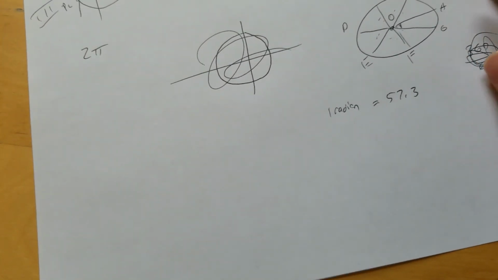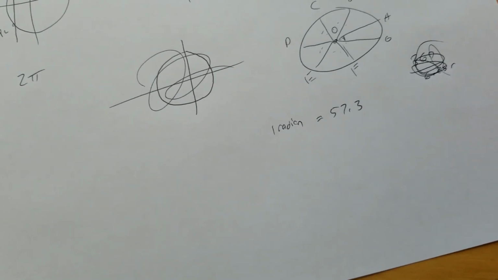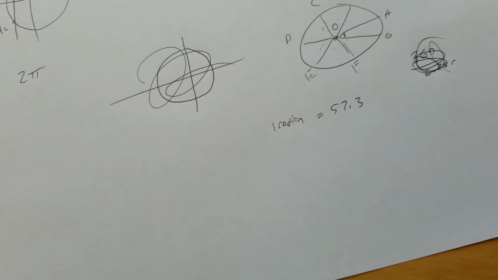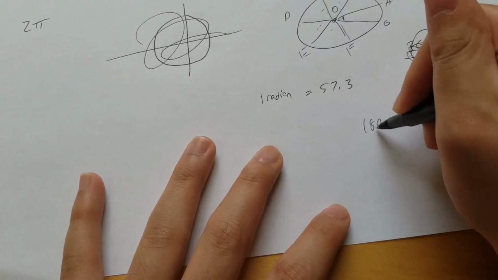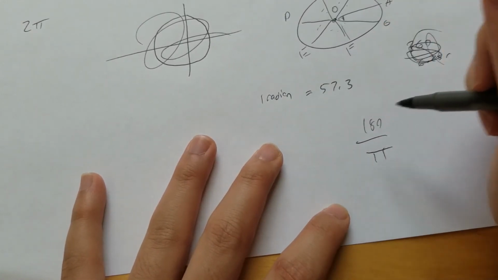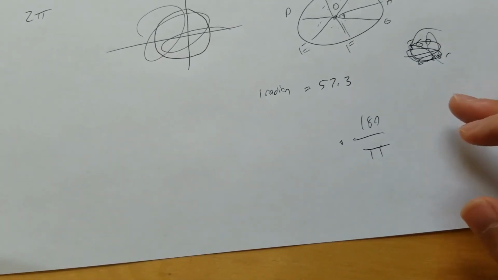The exact number of radians in a circle is 2 pi. So the exact number of degrees in 1 radian is 360 over 2 pi, which is 180 over pi. And a quick tip, to convert radian measures to degrees, multiply the number of radians by 180 over pi. And if you want to do the opposite, you just switch it. Okay.